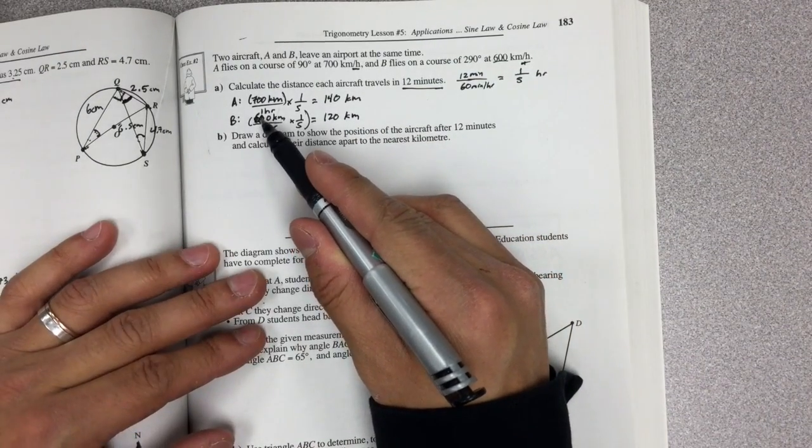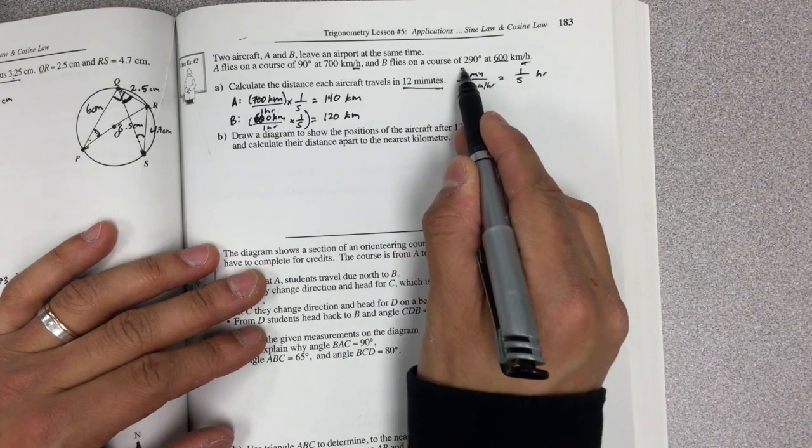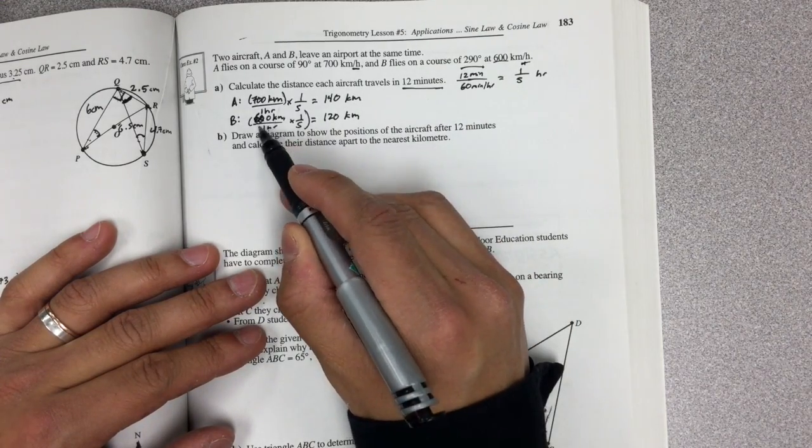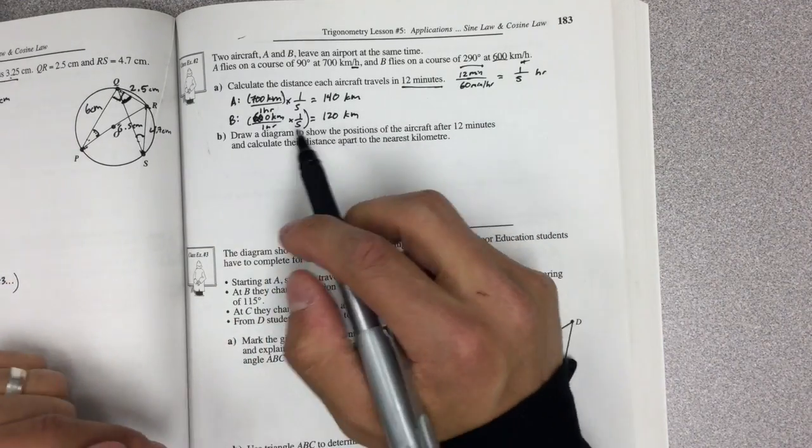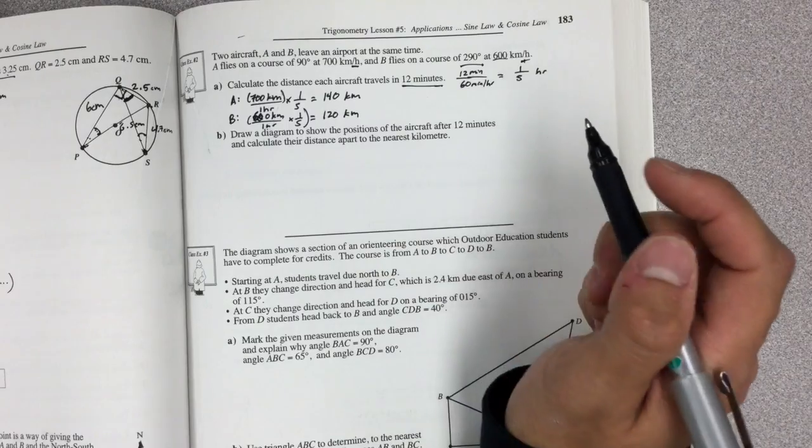So earlier I wrote 290 degrees, but that was the compass bearing. What I should have written was 600 kilometers per hour there. Times 1/5 of an hour, we have 120 kilometers.